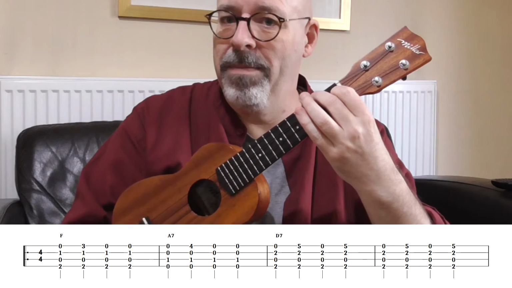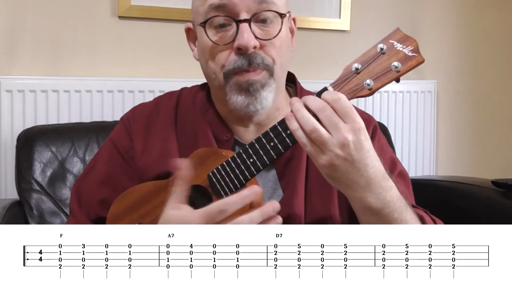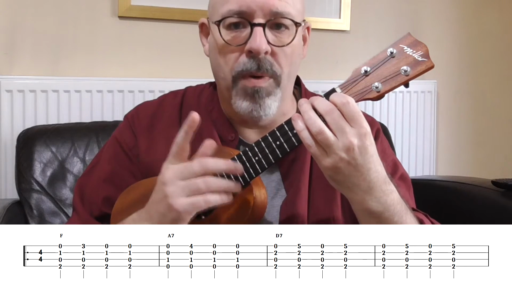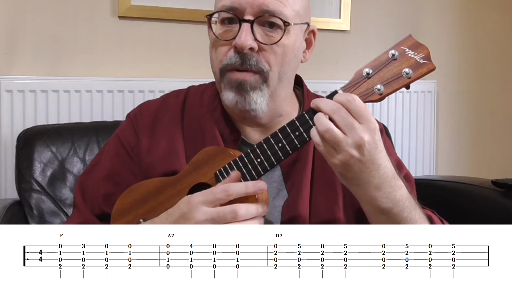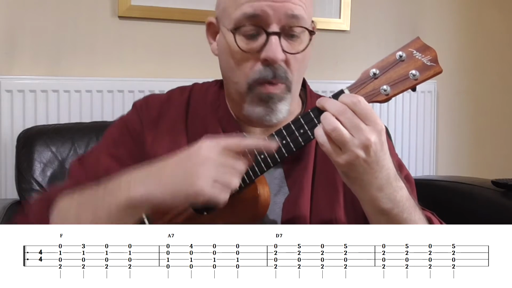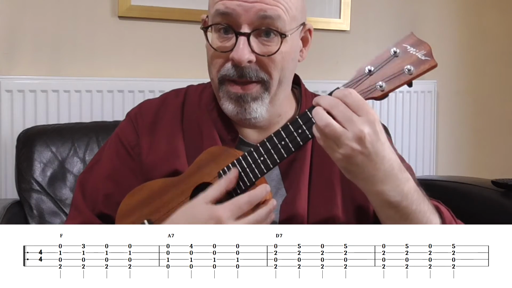So for that first bar, we've played 4 F chords, but one of them we rearranged the notes so that instead of an A on the top, we had a C on the top.